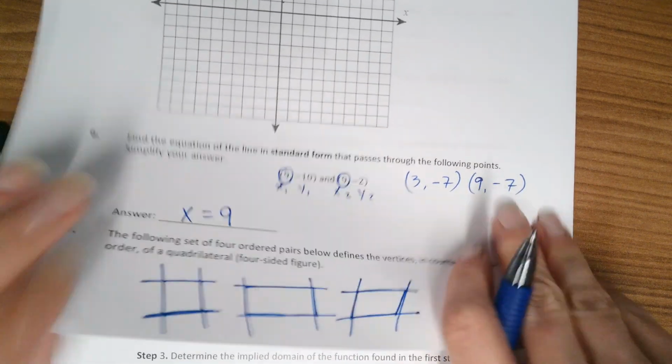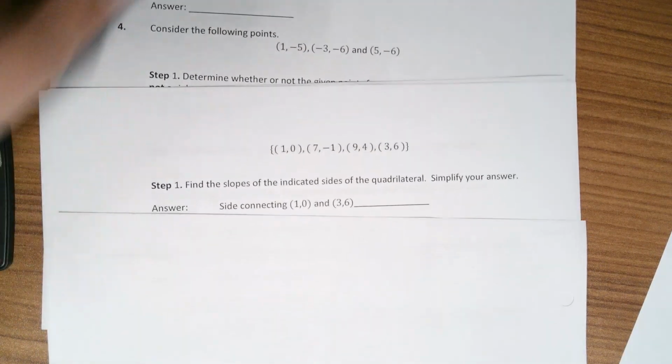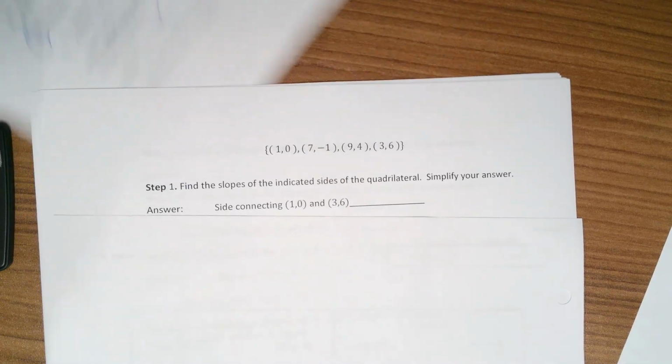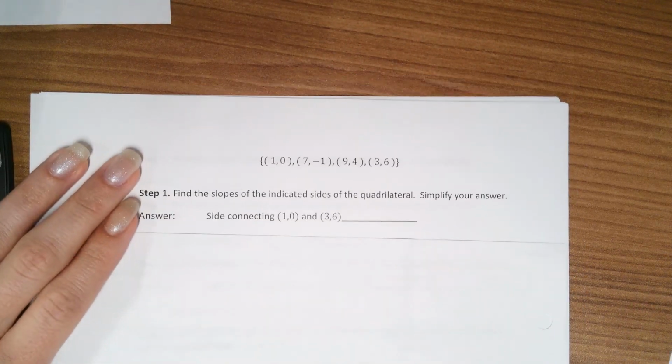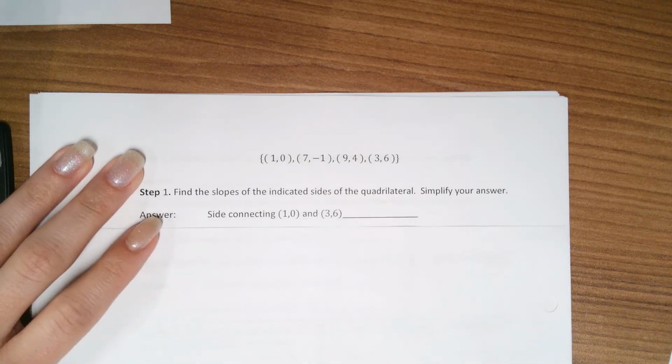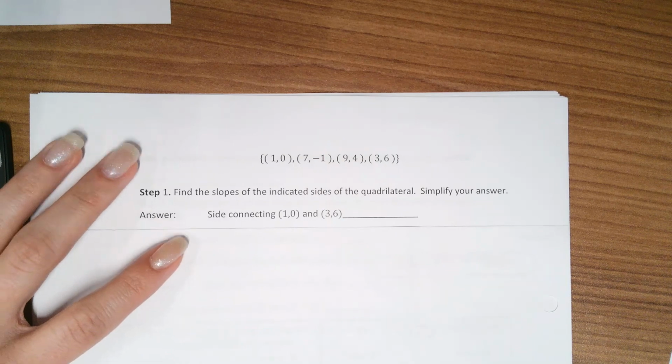So it asks us, step 1, to find the slopes of the indicated sides of the quadrilateral and simplify your answer. So we want to find the slope of this first pair of lines, the side connecting 1, 0, and 3, 6. So to find that slope, we are just going to use the slope formula.